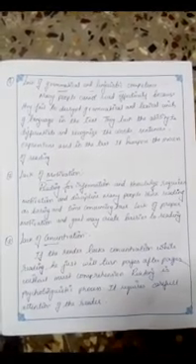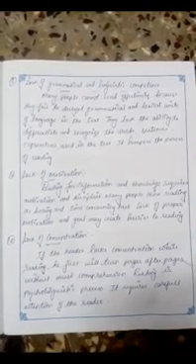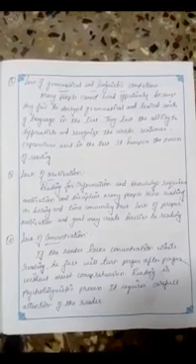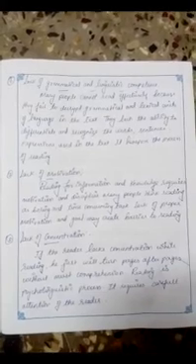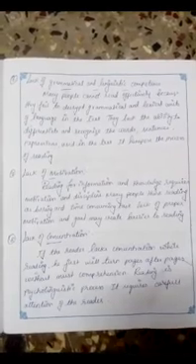Lack of motivation. Reading for information and knowledge requires motivation and discipline. Many people think of reading as a boring and time-consuming task. Lack of proper motivation and goal may create a barrier to reading.